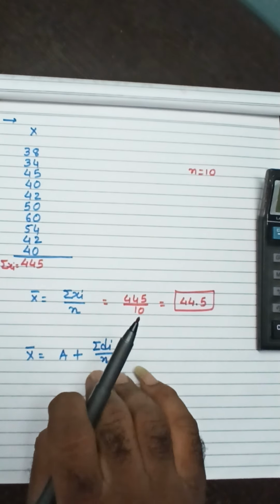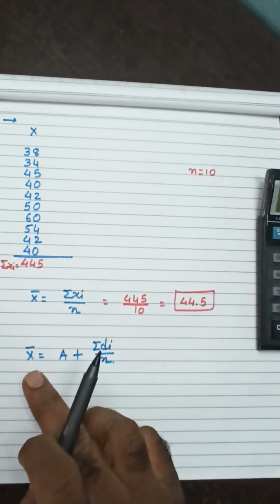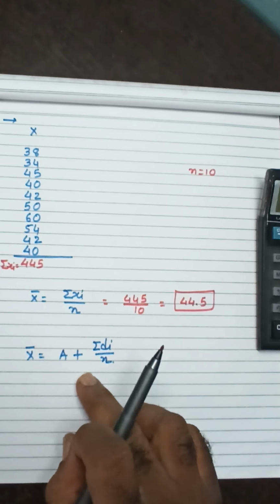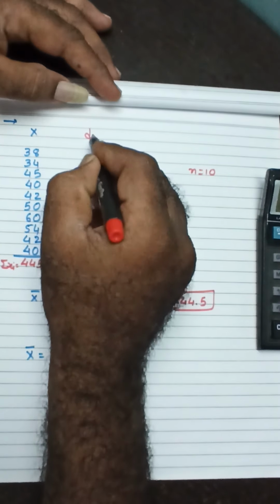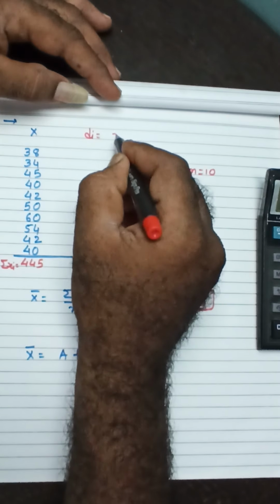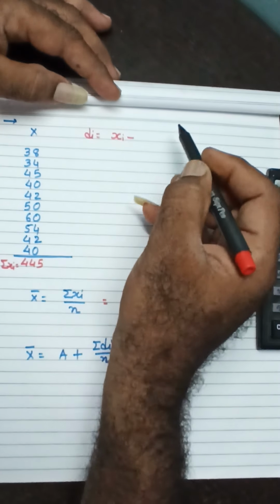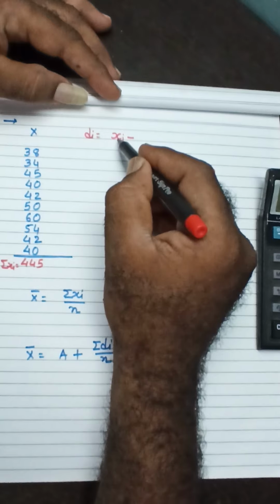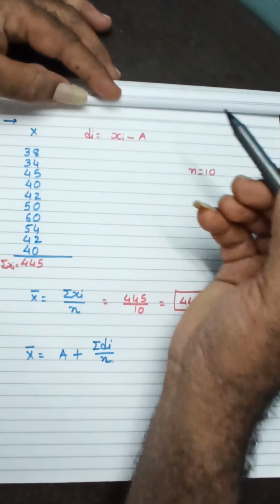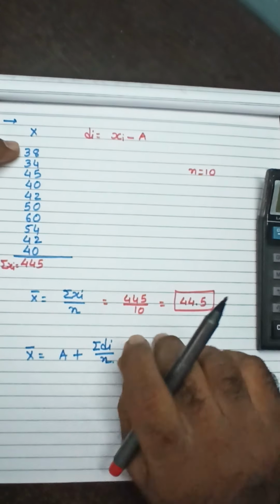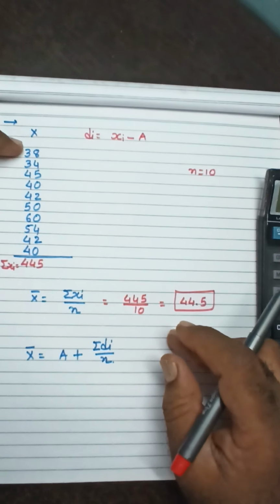Now, as per shortcut method, the formula is x bar is equal to a plus sigma di upon n, means di is the difference taken from x, but which value will be deducted, assumed mean. Now we can assume any number.